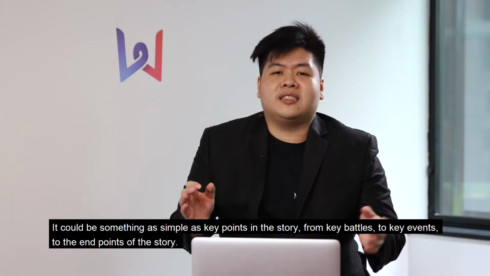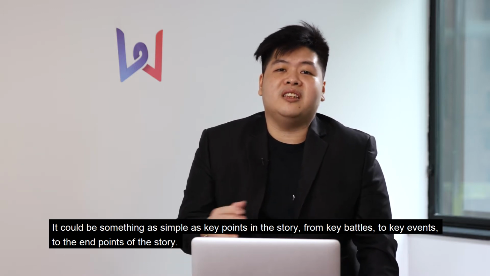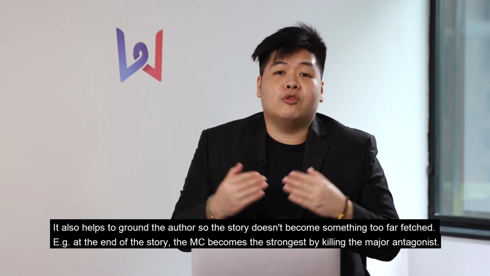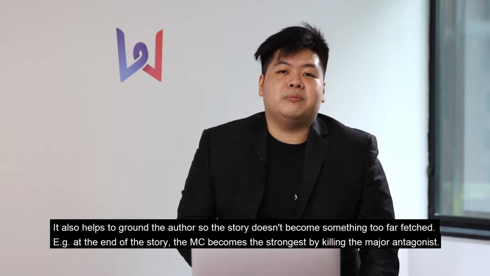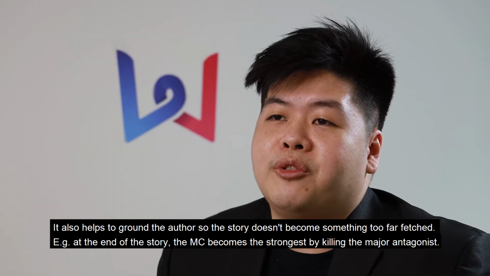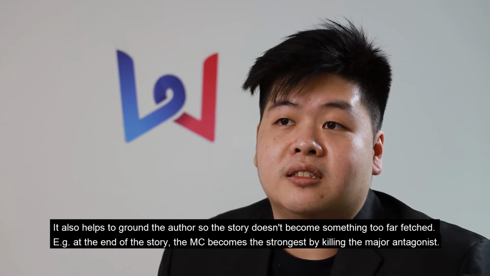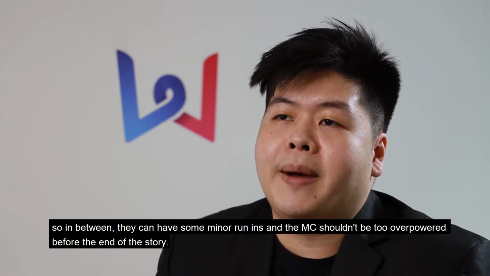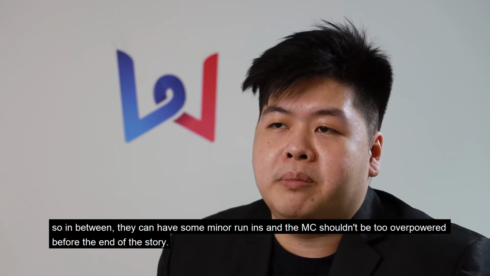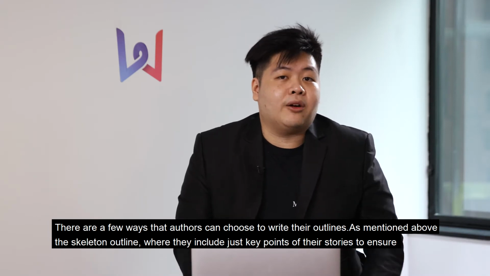It could be something as simple as key points in the story, from key battles to key events to the end points of the story. It also helps to ground the author so the story doesn't become something too far-fetched. So for example, at the end of the story, the main character becomes the strongest by killing the major antagonist. So in between, they can have some minor run-ins, and the main character shouldn't be too overpowered before the end of the story. There are a few ways that the author can choose to write their outlines.